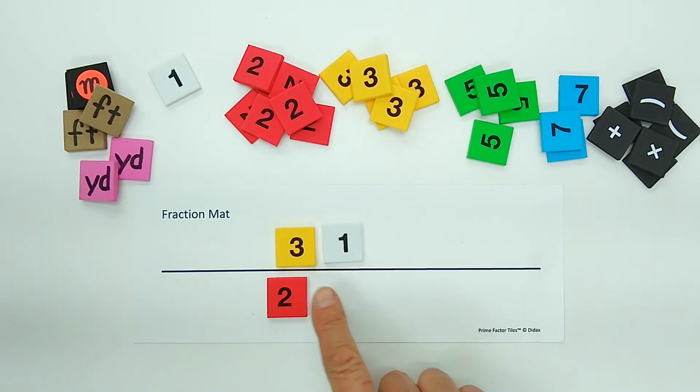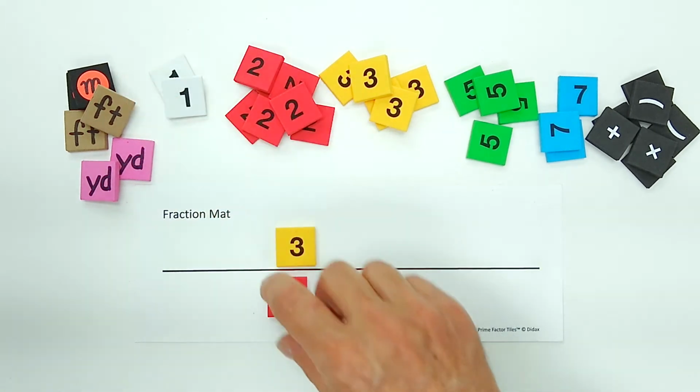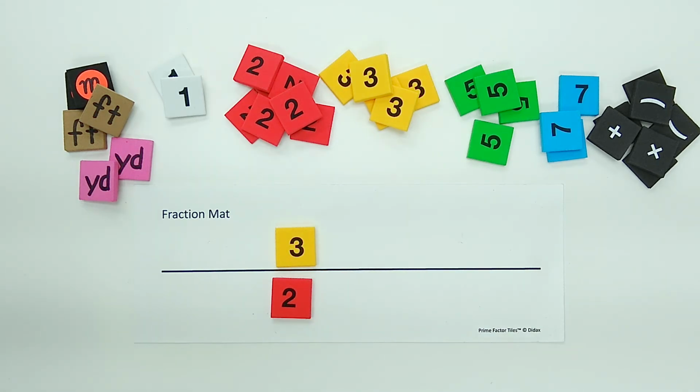The 1 is unnecessary because we have a 3 in the numerator, and the ratio of 9 feet to 2 yards simplifies to a ratio of 3 to 2.